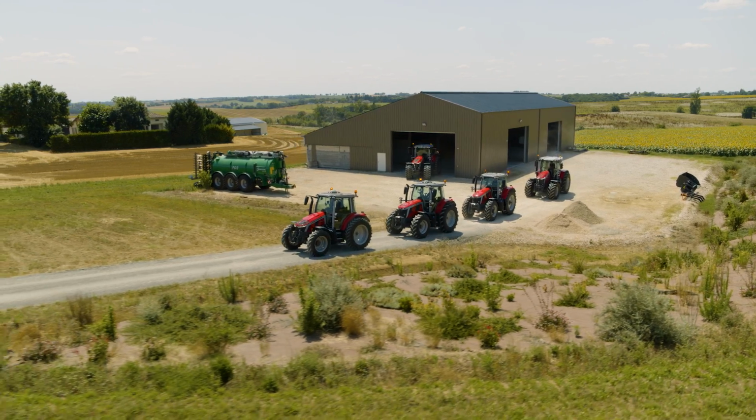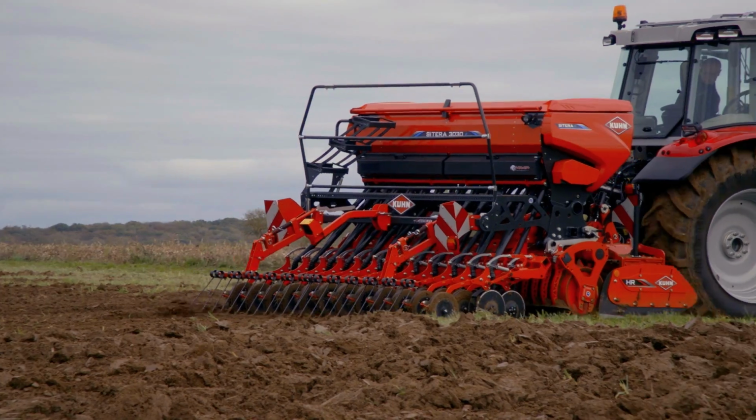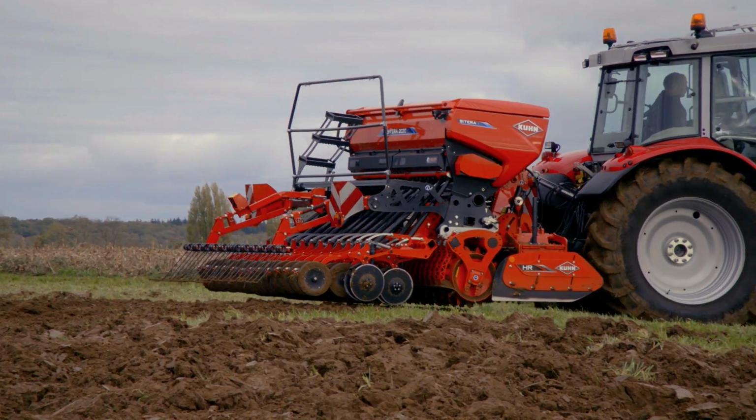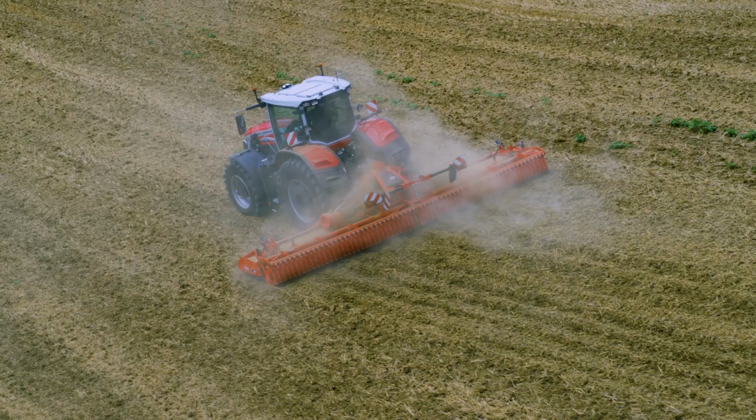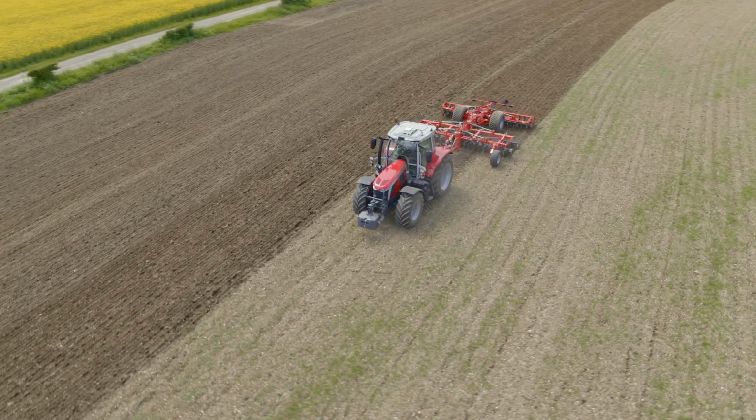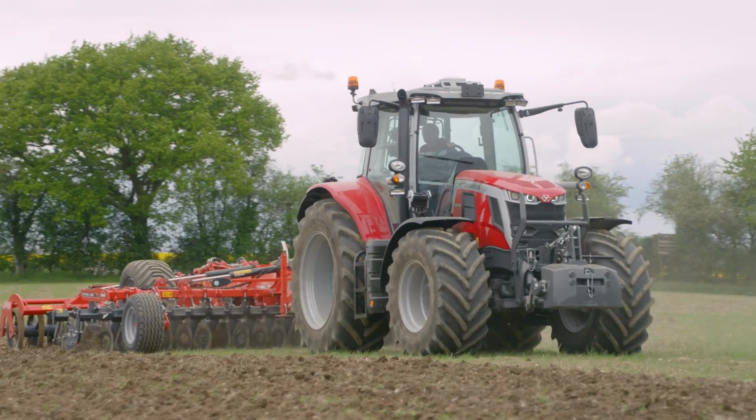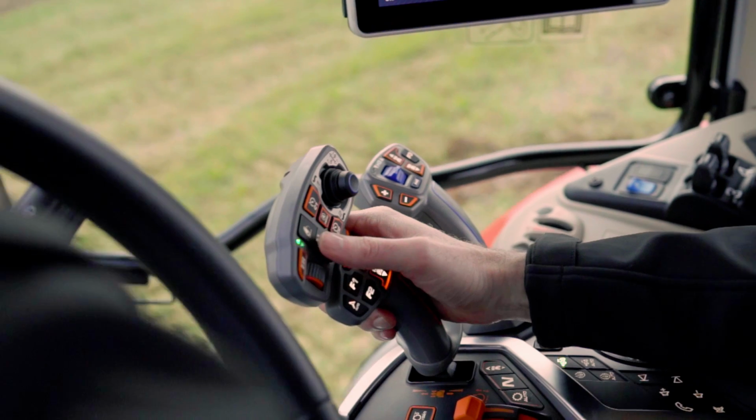In this video, we will explore together the use of the automatic power takeoff function of your tractor. Thanks to the automatic power takeoff function, you can automate the activation and deactivation of your power takeoff as soon as you engage the rear lift.